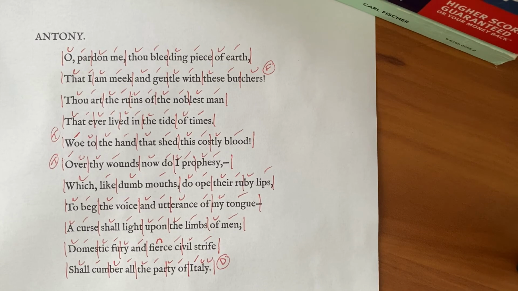I'll read it to you with hopefully the correct attention to stresses. "O pardon me, thou bleeding piece of earth, that I am meek and gentle with these butchers. Thou art the ruins of the noblest man that ever lived in the tide of times. Woe to the hand that shed this costly blood. Over thy wounds now do I prophesy, which like dumb mouths do ope their ruby lips, to beg the voice and utterance of my tongue. A curse shall light upon the limbs of men, domestic fury and fierce civil strife shall cumber all the party of Italy." There you go.